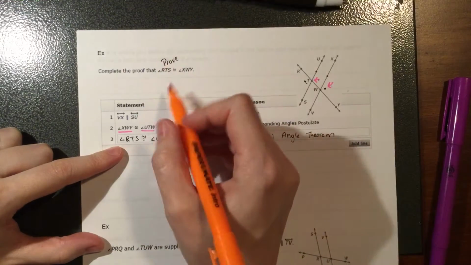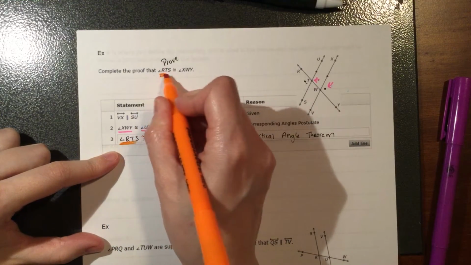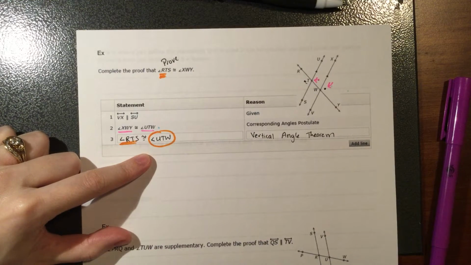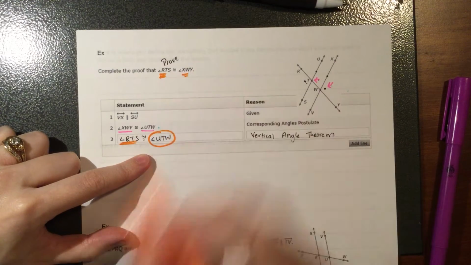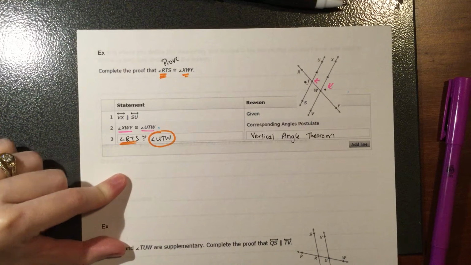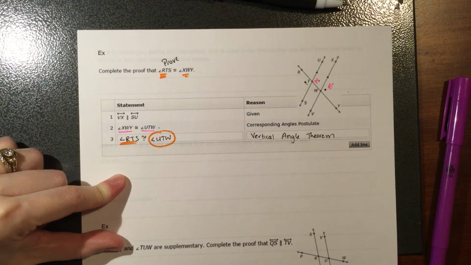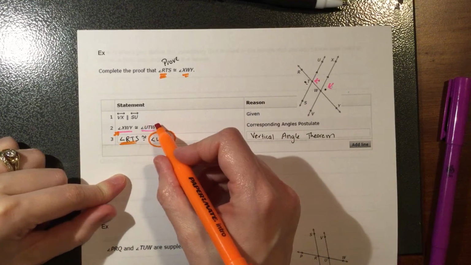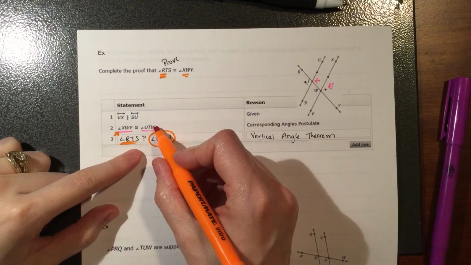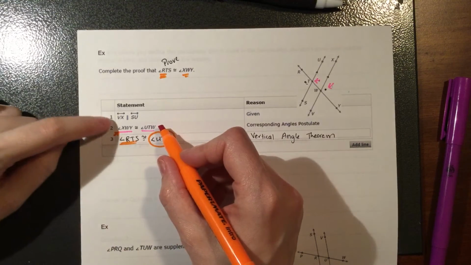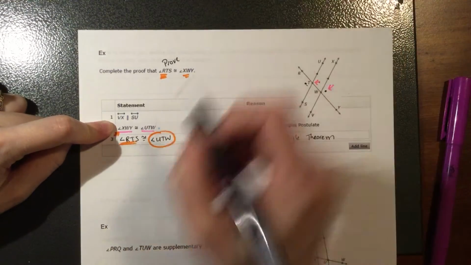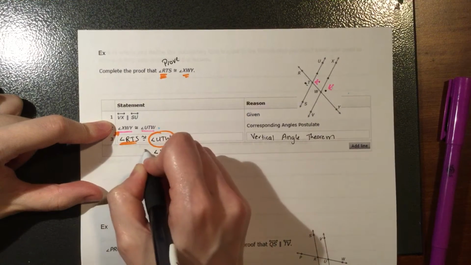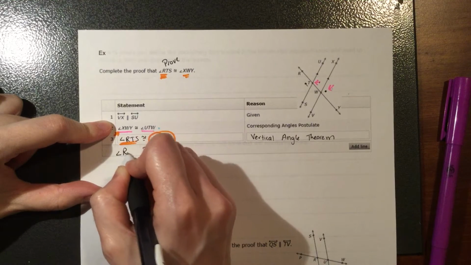So then here's my RTS. I want to keep that, but I don't want to keep the UTW. Instead of the UTW, I would like to have an XWY. Where do we have an XWY? There's an XWY, and it's equal to UTW. So instead of UTW, we can write angle XWY is going to be congruent to angle RTS.